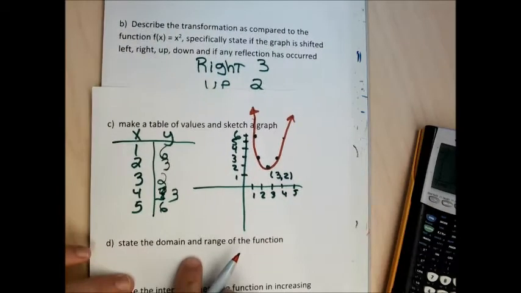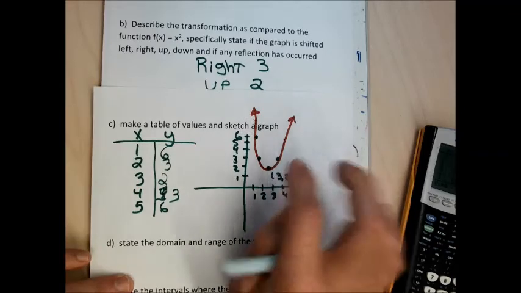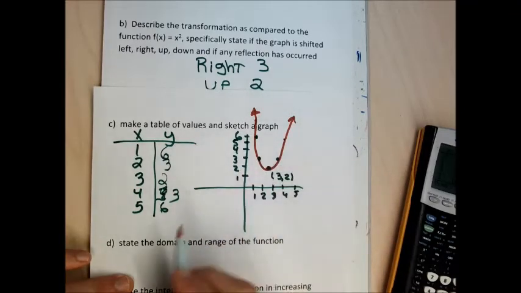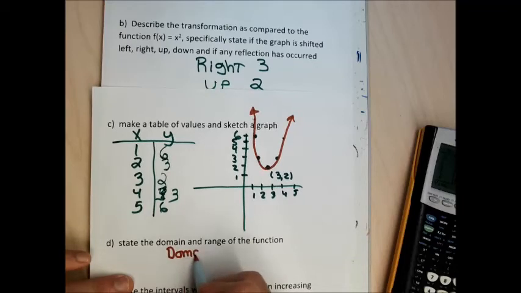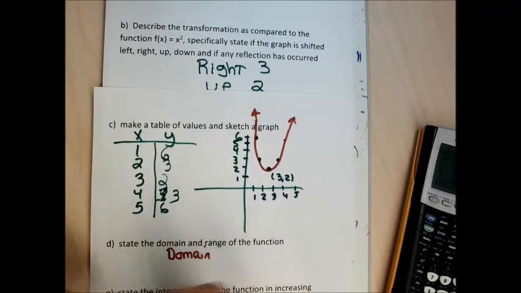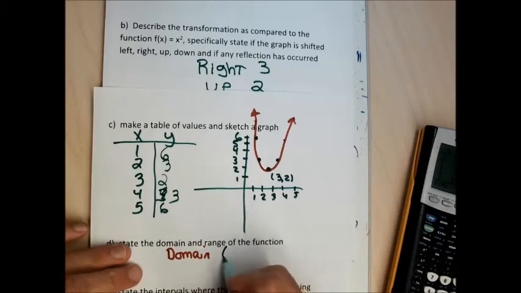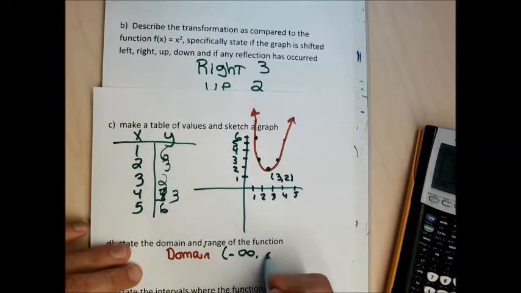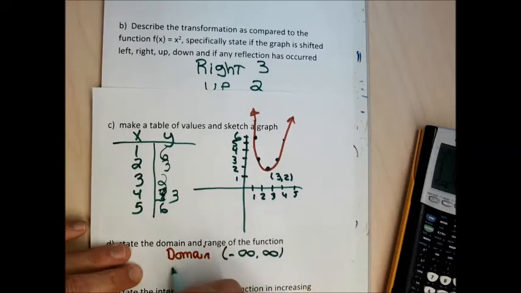Part D wants me to find the domain and range. Real easy to find the domain. The domain of any parabola is going to be negative to positive infinity. I could sketch out some work along the graph to show you that that domain is correct, but I won't. I'm going to assume that you got that from the videos earlier in the section.